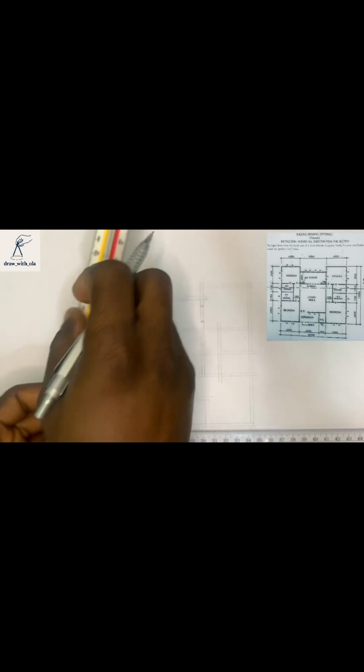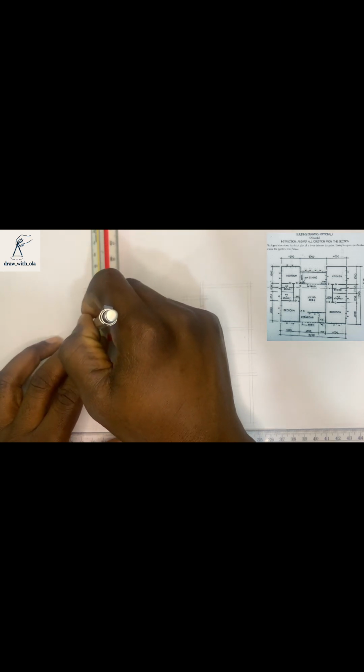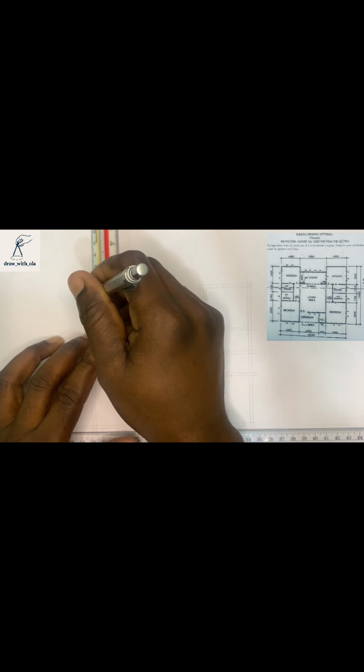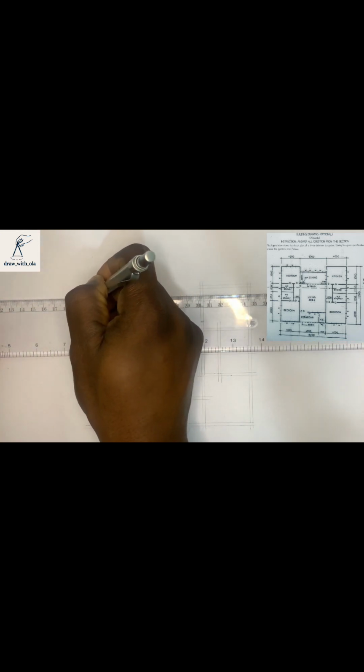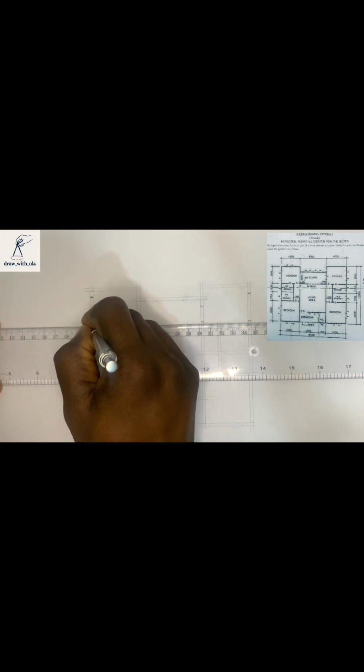Okay, we kind of missed a window here. So we have 2 windows here, 2,400. All right, so let's go.